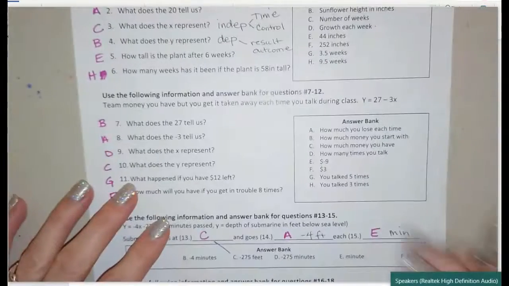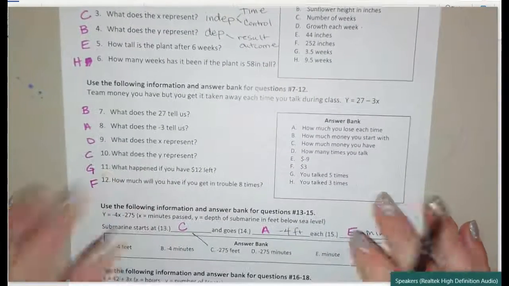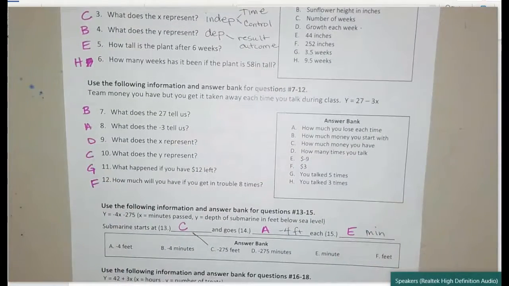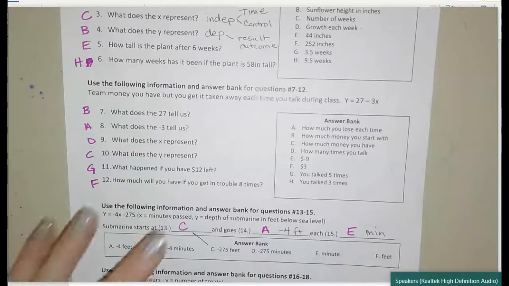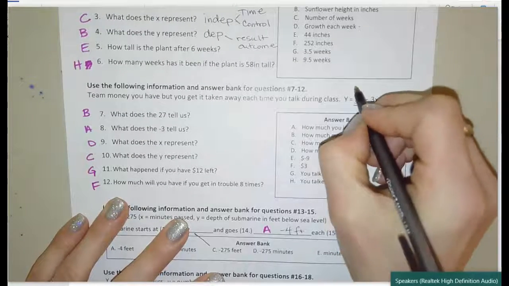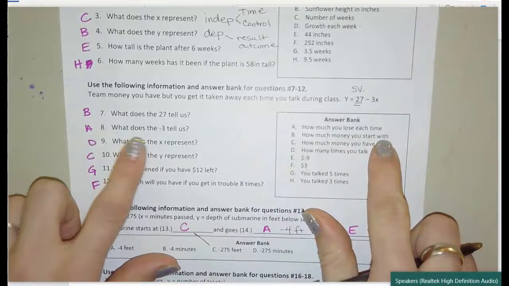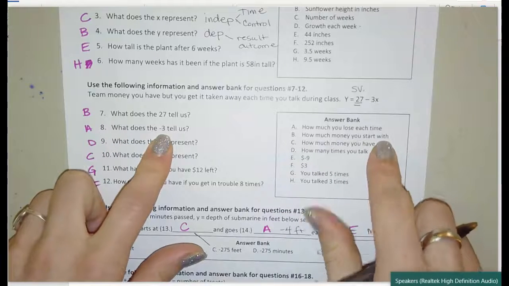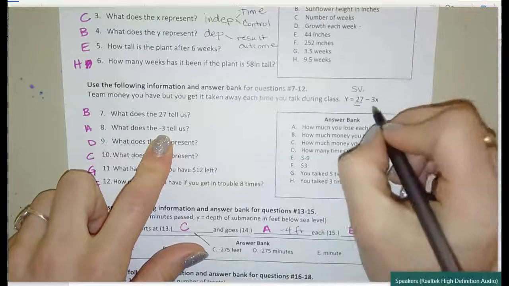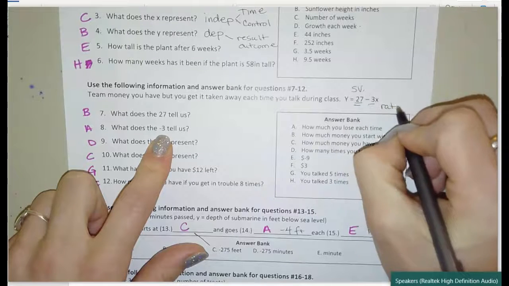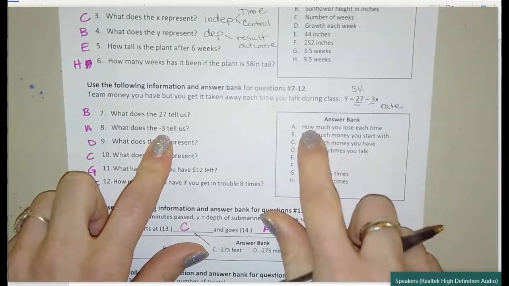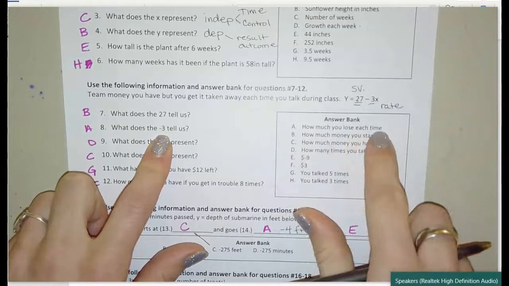Okay. Back to our quiz starting with number 7. Now we're talking about how much team money you have, but you get it taken away every time you talk in class. So, it says, what does the 27 tell us? Well, the number by itself is always the starting value. So B, how much money you start with. What does the negative 3 tell us? Well, the negative 3 is the number with the x, so this is the rate. And so the rate would be how much you lose each time you talk.